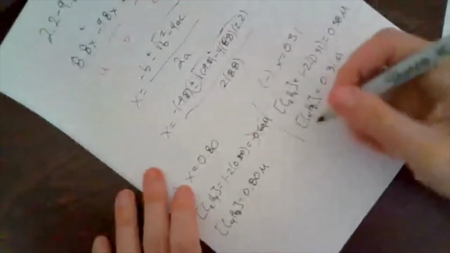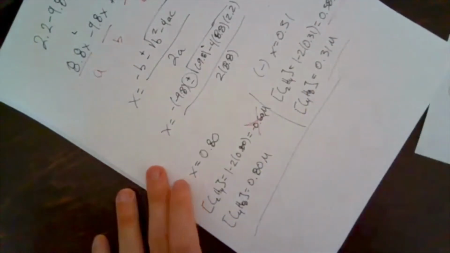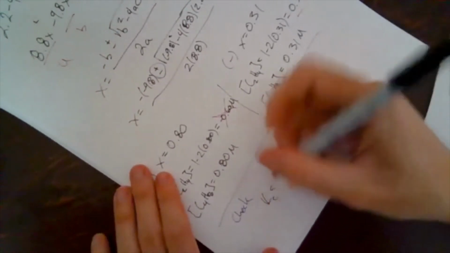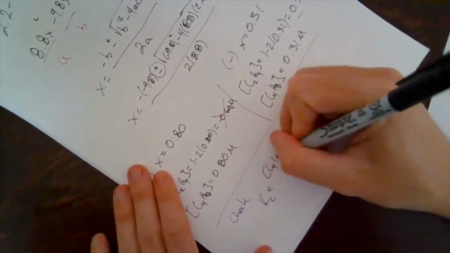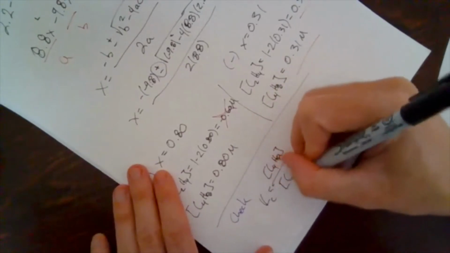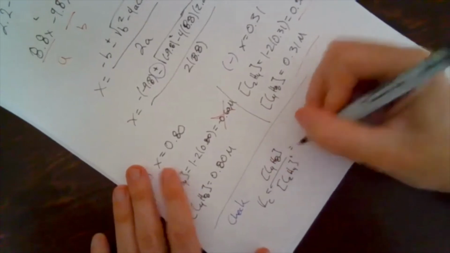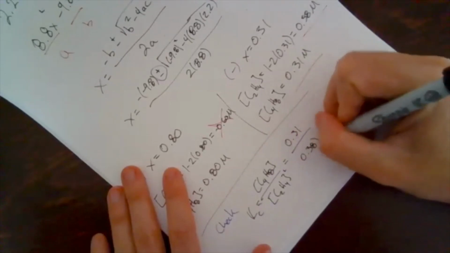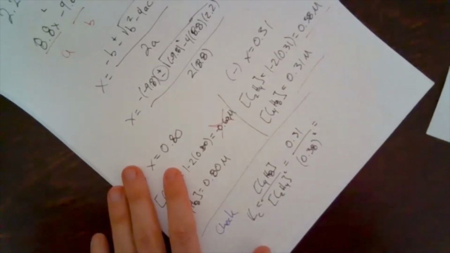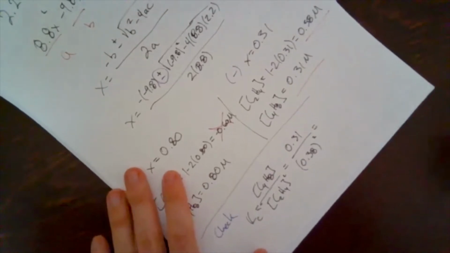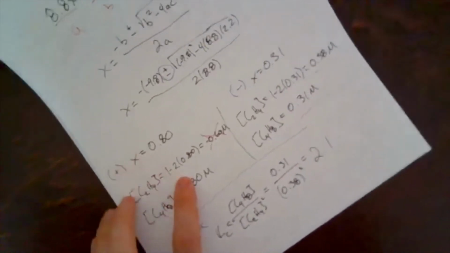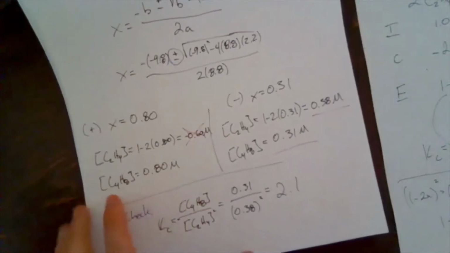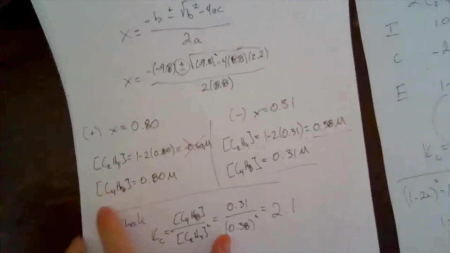Again, we can also check at the end if we want. We know that Kc is going to be the concentration of C4H8 divided by the concentration of C2H4 squared. So we can plug in the numbers we got: 0.31 divided by 0.38 squared. That gives us 2.1. The value that we started with was 2.2. I'm going to call that close enough. So those are the equilibrium concentrations.